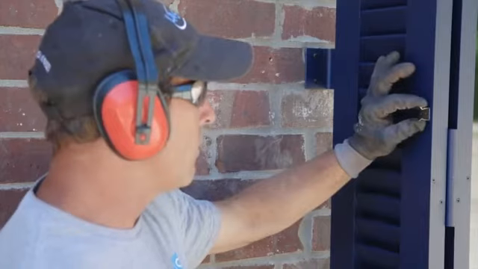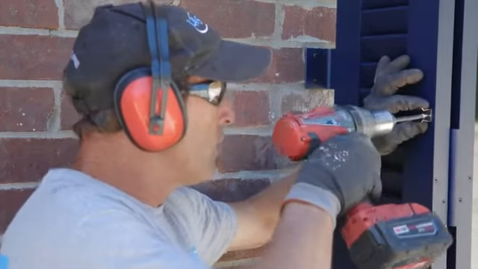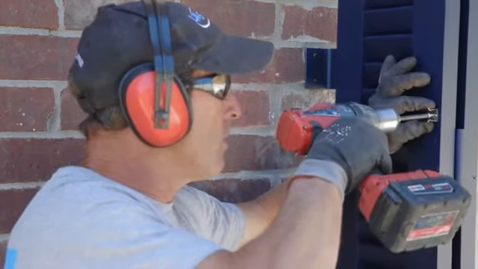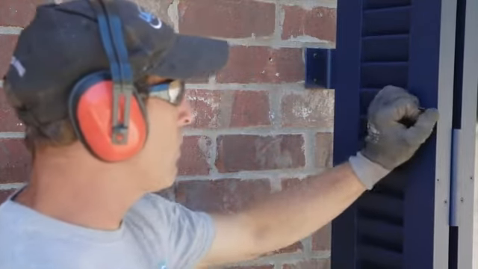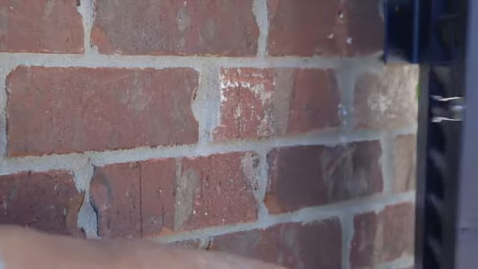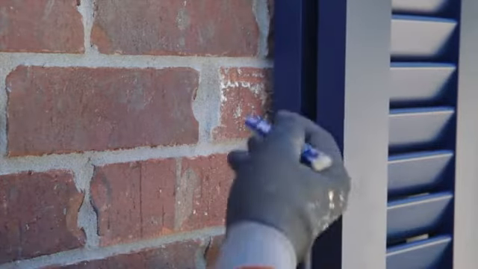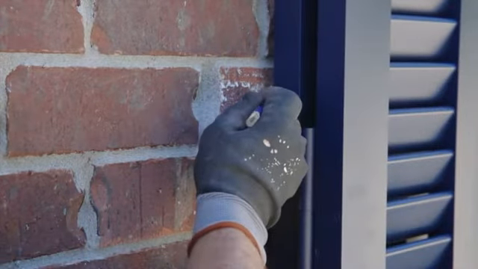Now use Tek screws to fasten the clips to the shutter. Open the shutter and mark the location on the wall where the bullet will be installed to meet with the clip on the shutter.